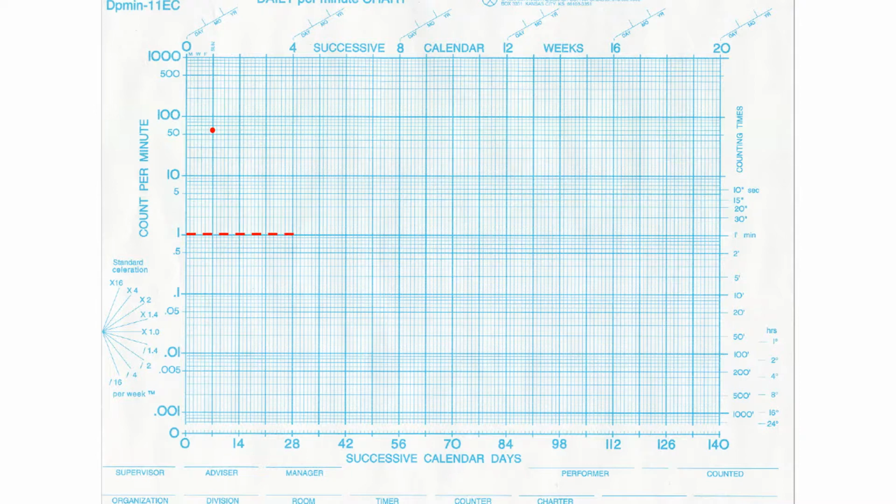Let's practice reading rates charted on the SCC. What is the rate per minute here? This shows 60 per minute. And here? 10 per minute. Another one? 4 per minute.